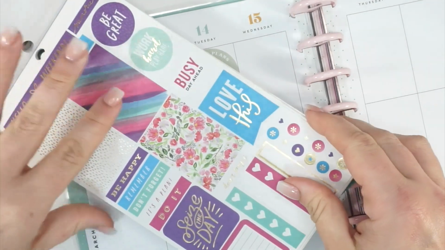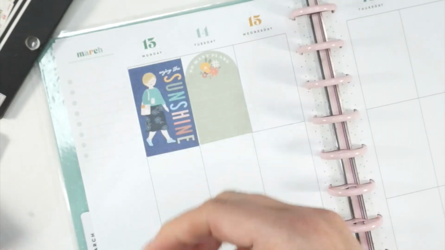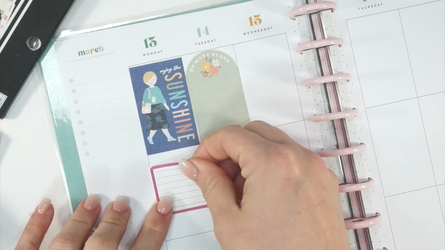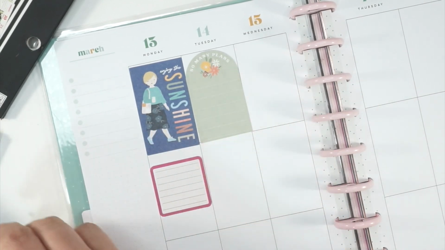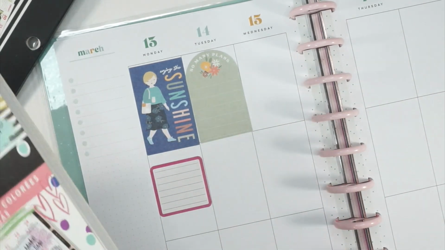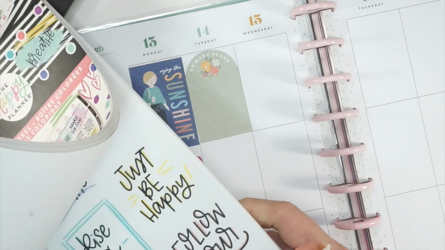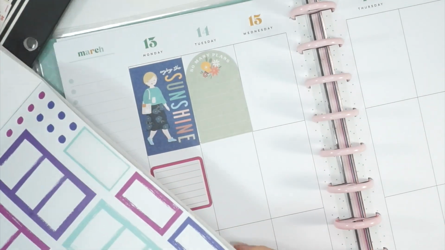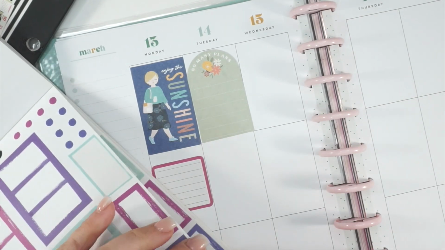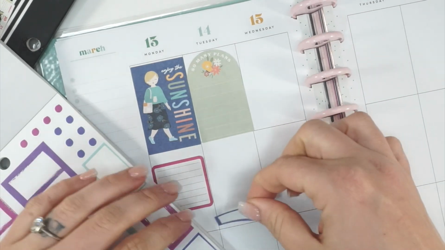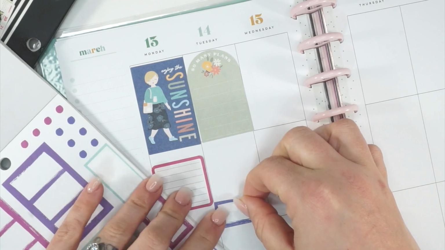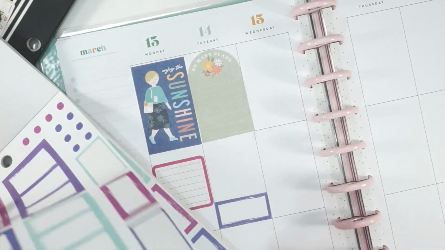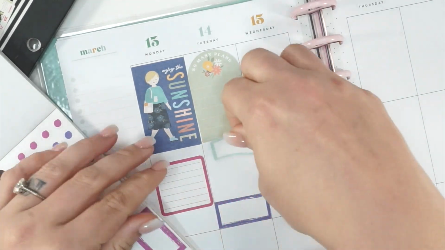So maybe you put this size box in one and you kind of put that here, and you know that this space is only for boxes. Maybe you take some of these other boxes over here as well and you kind of add them around. So you know that this section is only for your boxes.